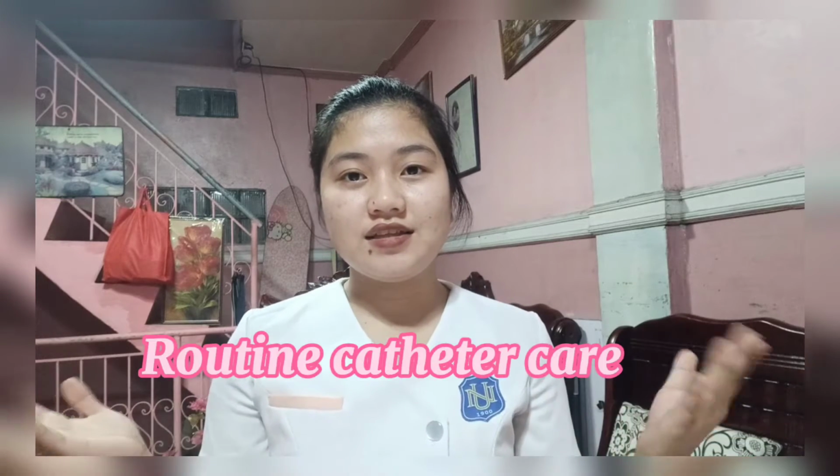For today's return demonstration, I will be performing urine catheter care. What is routine catheter care? It involves an indwelling catheter that is used to provide continuous drainage of urine from our bladder. The catheter itself, which is attached to a drainage bag, may be used for episodic or long-term urinary drainage.